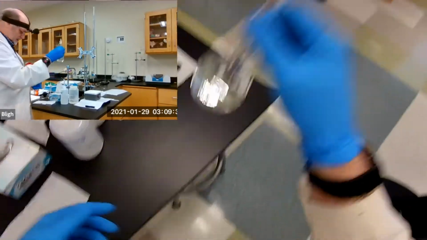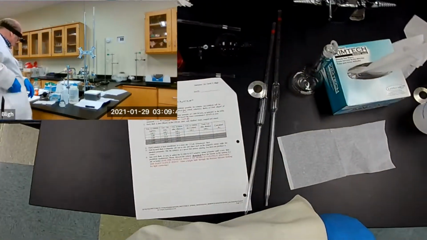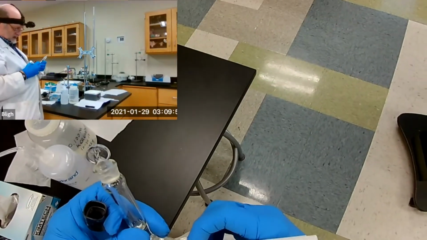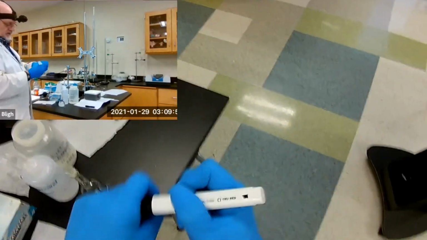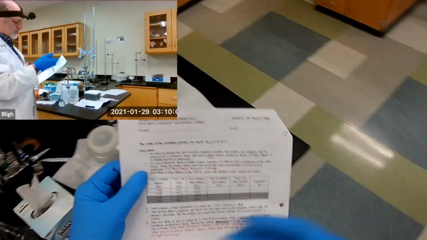There's the solution. I better mark that. I think I got a marker in here. Yeah. I better mark this one, I'll just mark it number 1 because we're going from low to high. In case we do the other one, then I won't get it confused with the next preparation. Okay, so now we've prepared the solution.